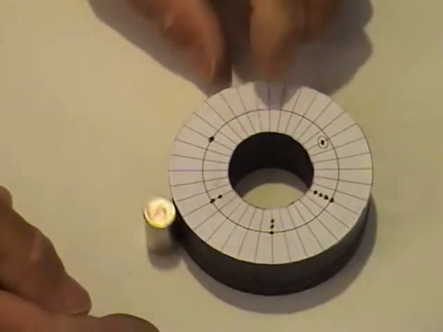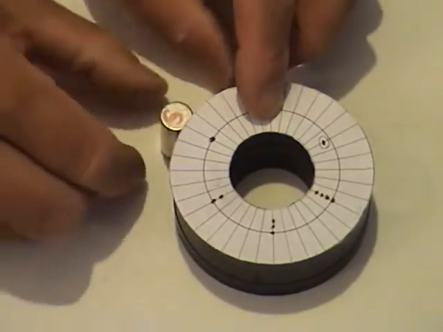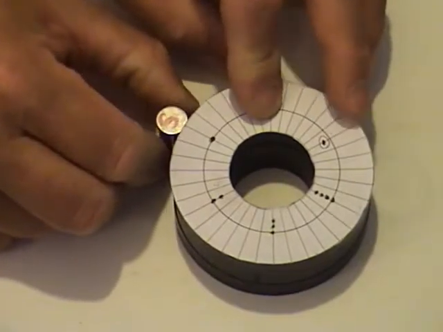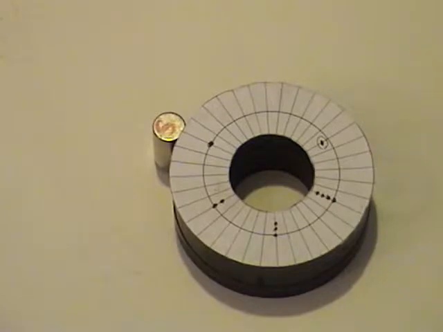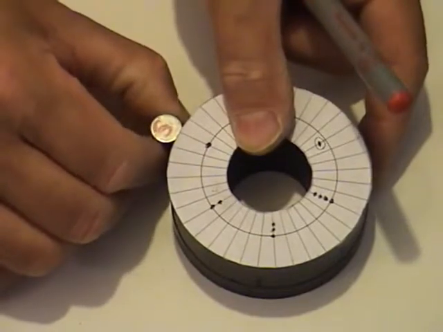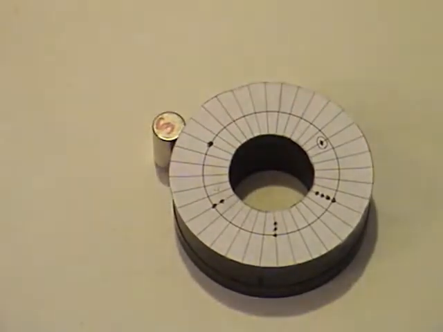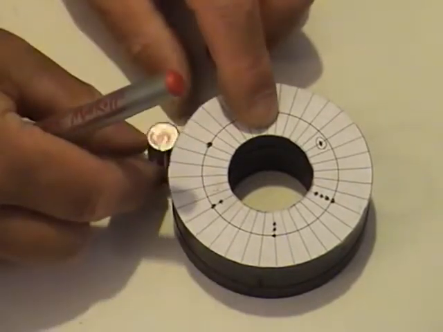Very interesting. Alright. Maybe I should be marking the starting point on that magnet so we know which position. So let's roll to there. Alright, so let's do this.